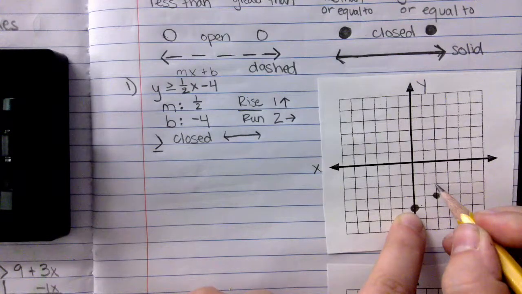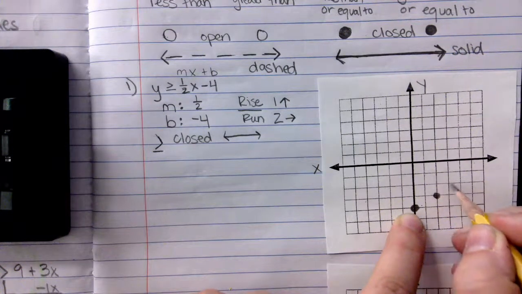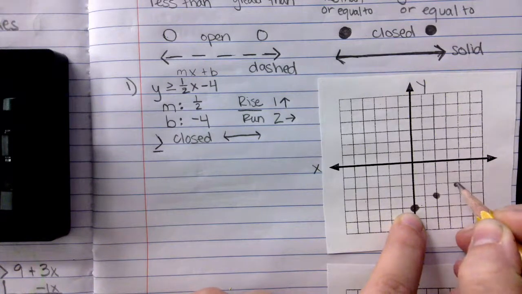We can even do it one more time. That one wasn't very good. I wasn't paying attention. Sorry. Up 1, over 1, 2.